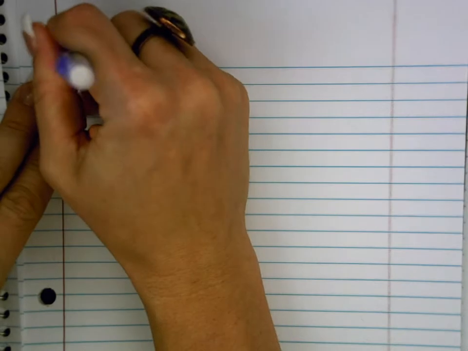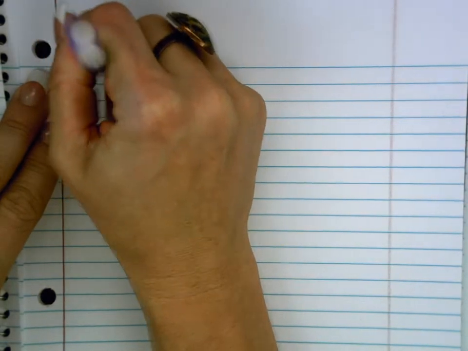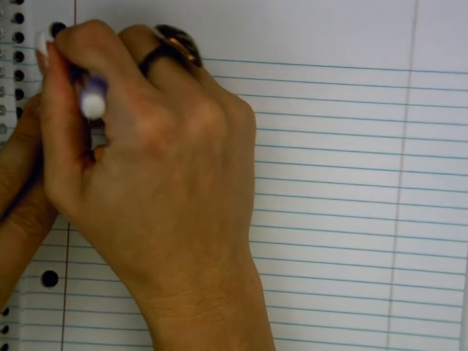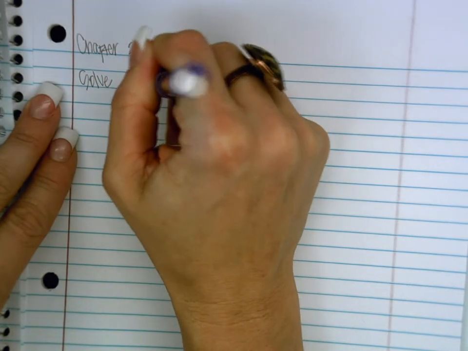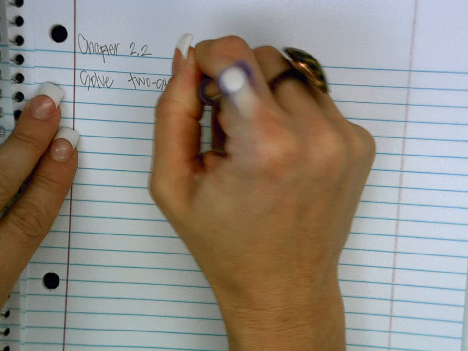All right, so up until now, we've been talking about something called one-step equations, okay? Today, we're going to be working on chapter 2.2, and today we're going to start working on two-step equations, okay? So we want to solve two-step equations.